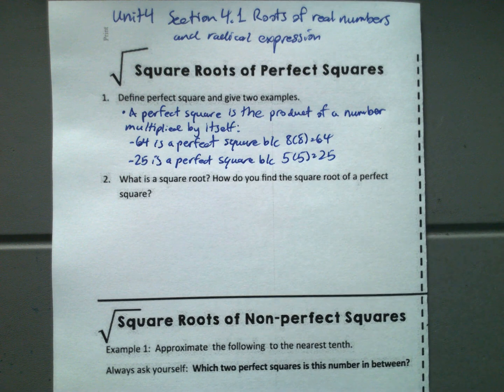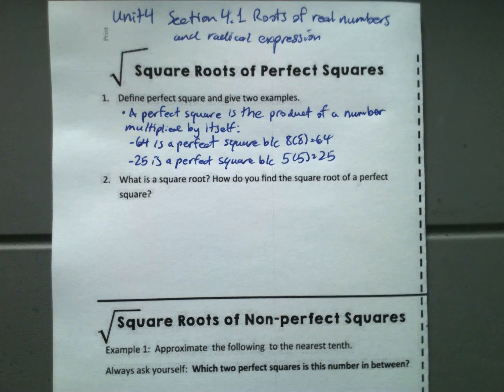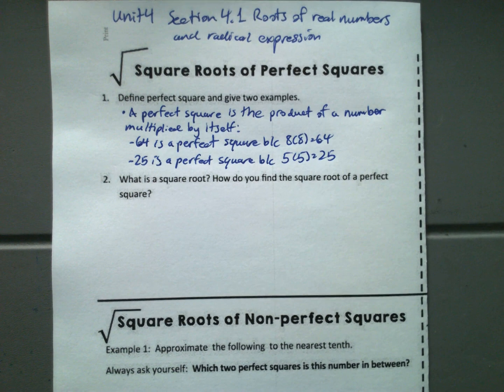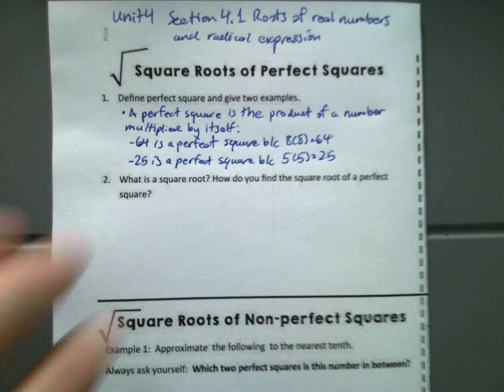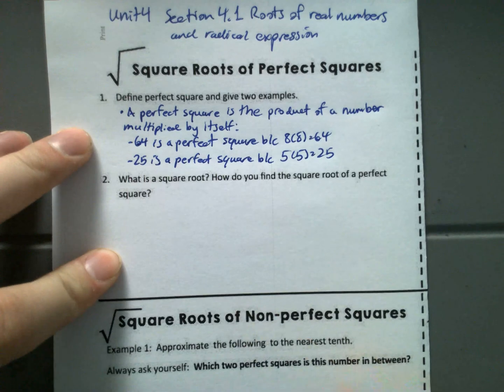Now, the question, though, is that you've done perfect squares. What exactly is a square root? Like, what does it actually mean, right? How do you find the square root of a perfect square?